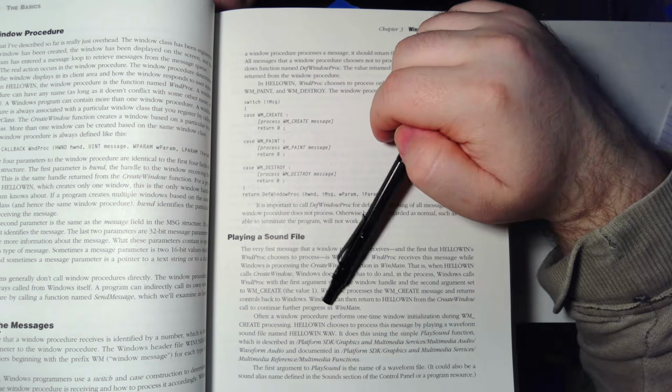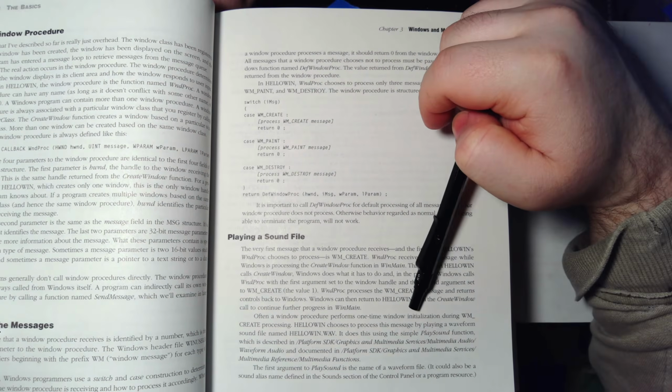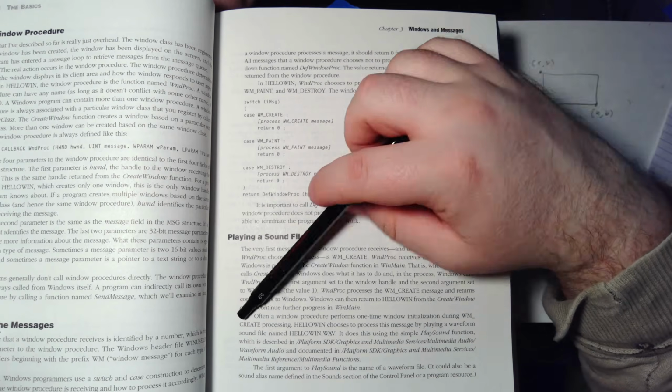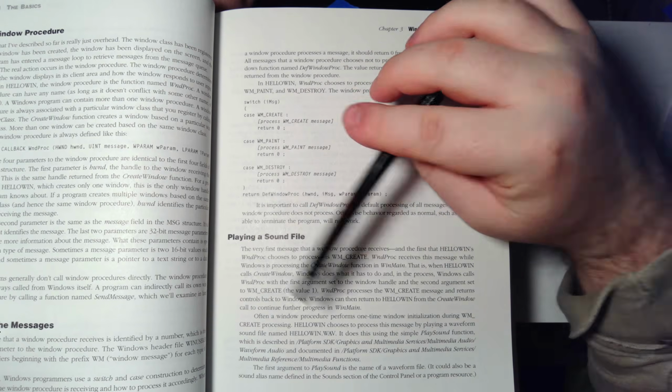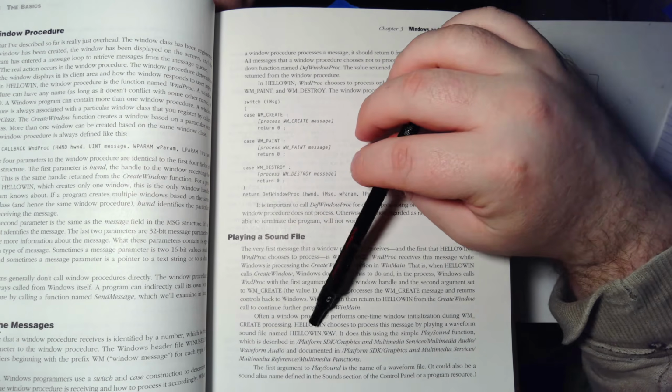Often, a window procedure performs one-time window initialization during WM_CREATE processing. HelloWin chooses to process this message by playing a waveform sound file named hellowin.wav.